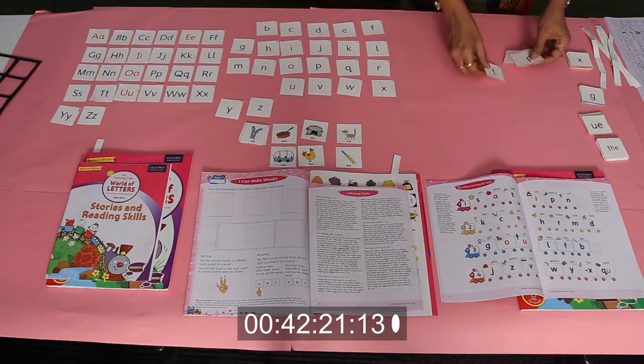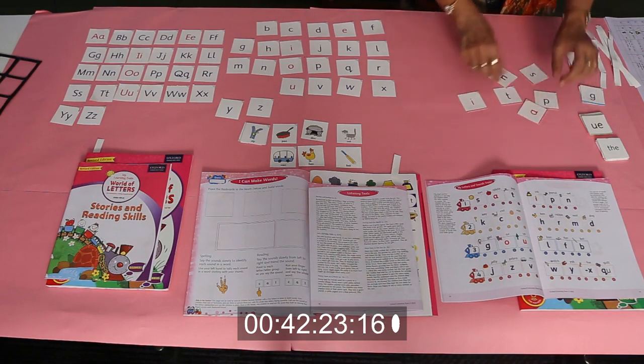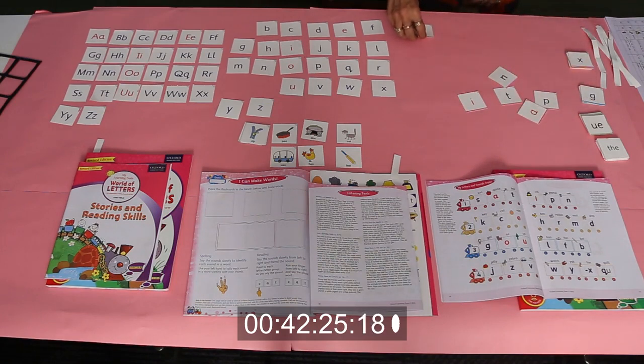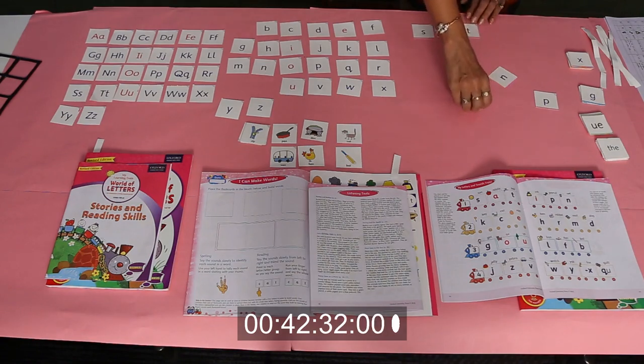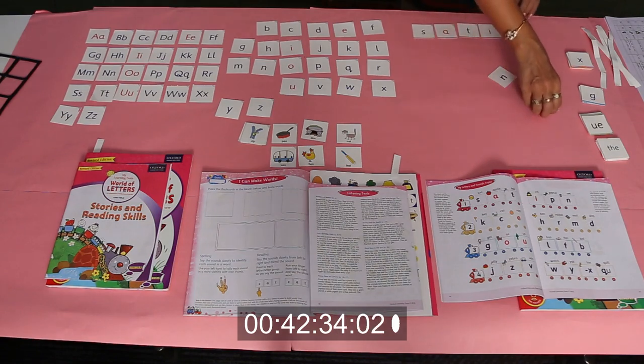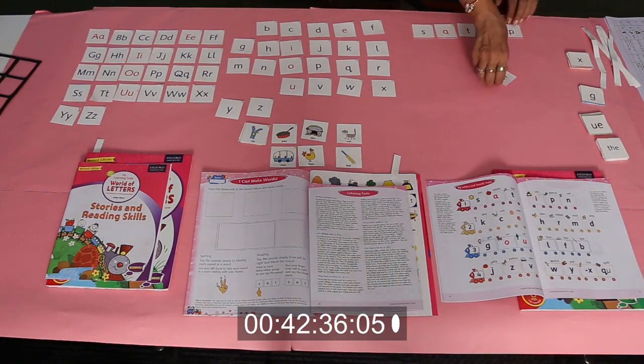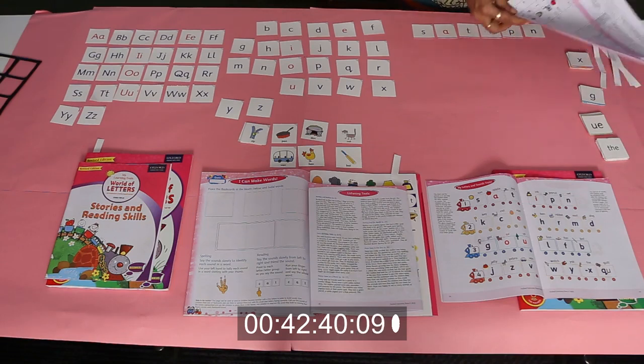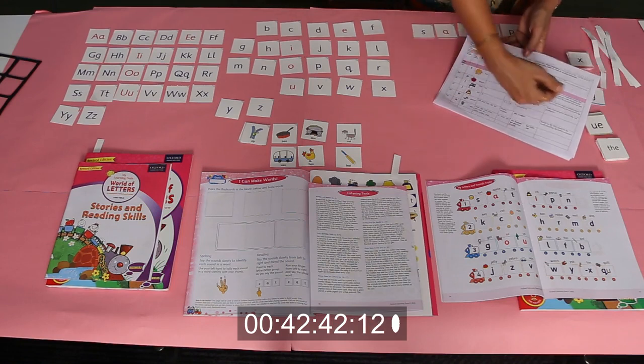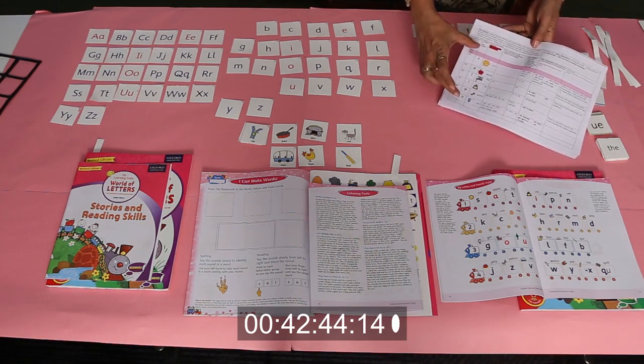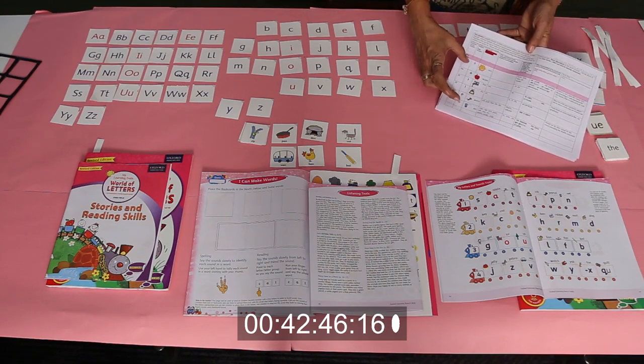So they can spread out the cards, arrange them and say the sounds s, a, t, i, p, n.